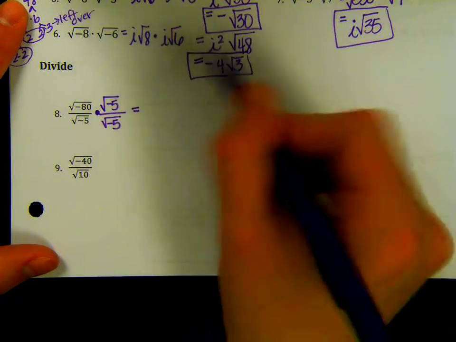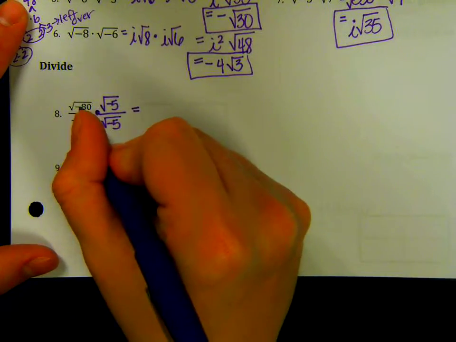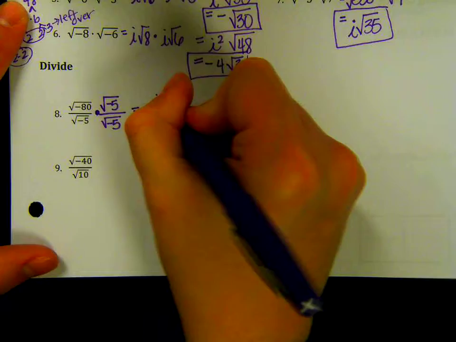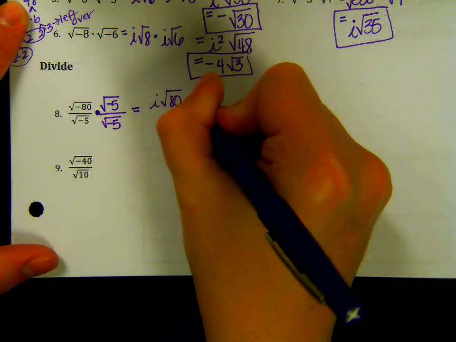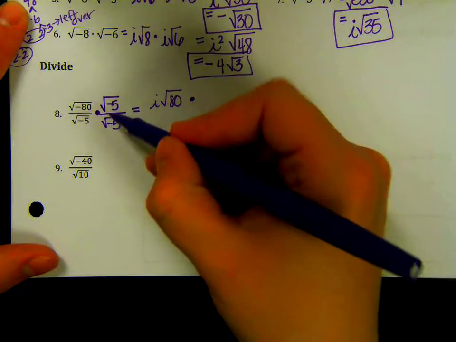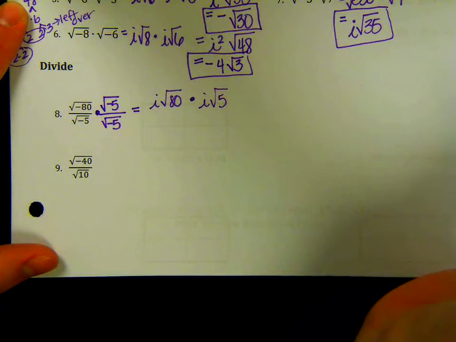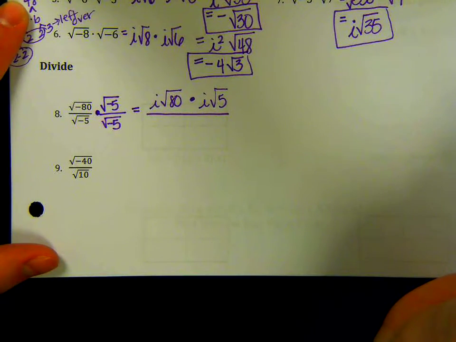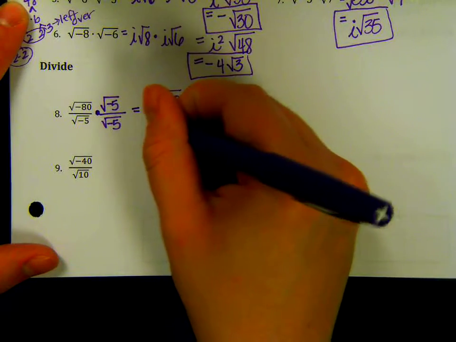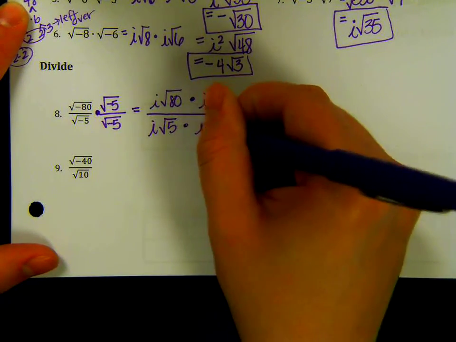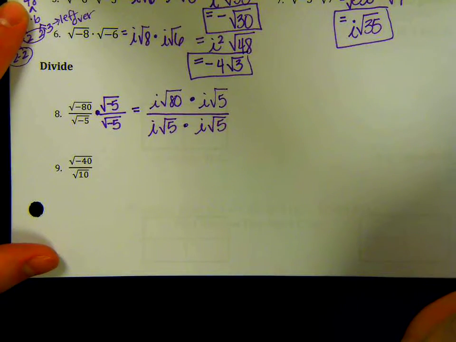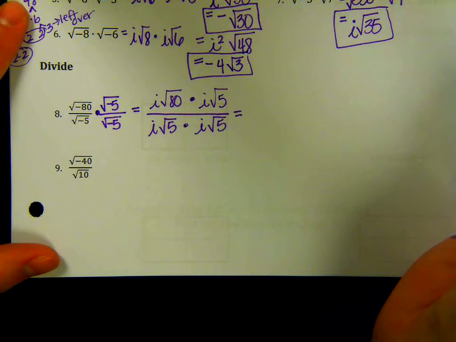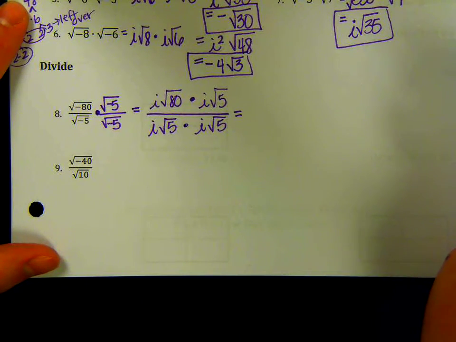I can write that as i root 80 times, there's a negative underneath here, over i root 5 times i root 5. So I have 80 and i times i, so I have i squared square root of 400.